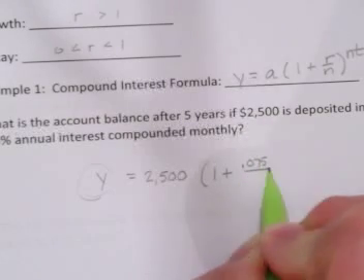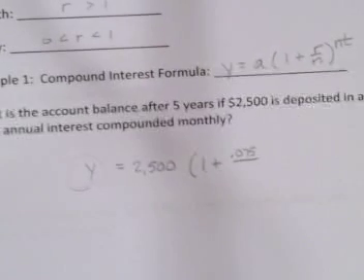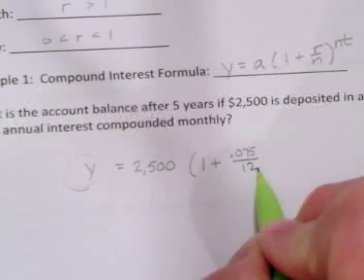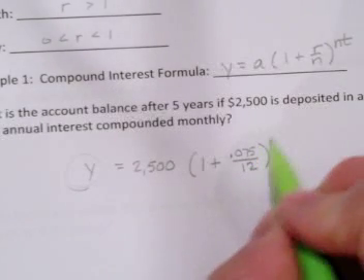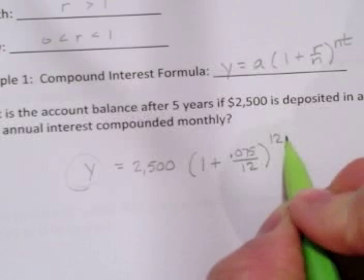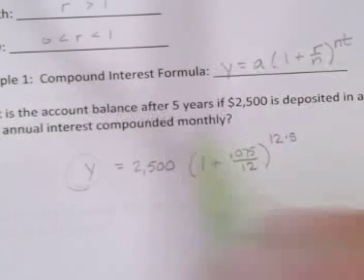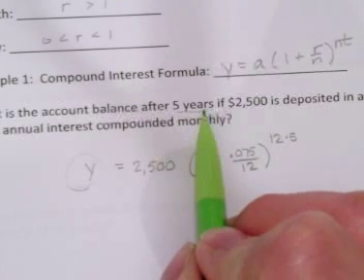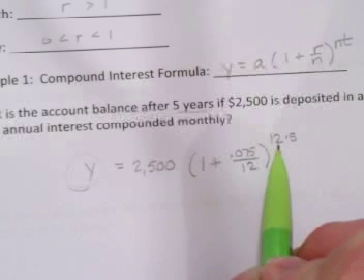Remember, we always enter that percentage as a decimal, and we're compounding monthly, so we put a 12 in for n, and then 12 times 5 because we're investing for 5 years and we're compounding 12 times for each of those 5 years.